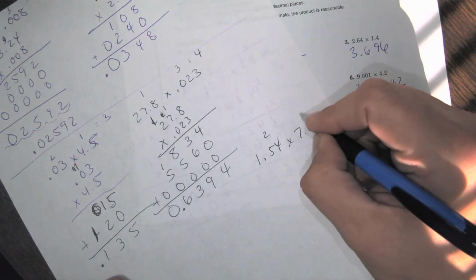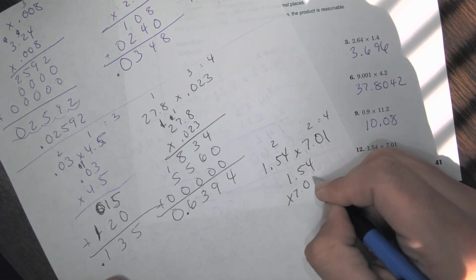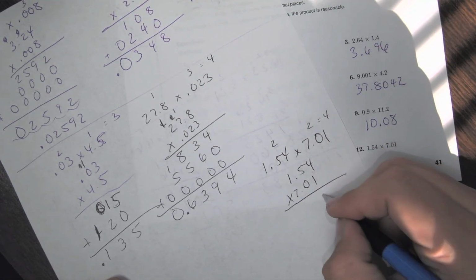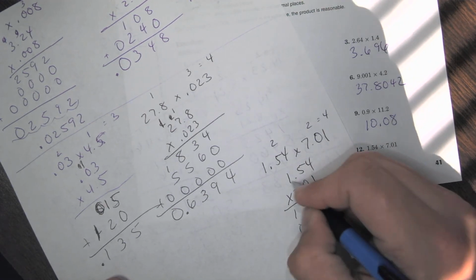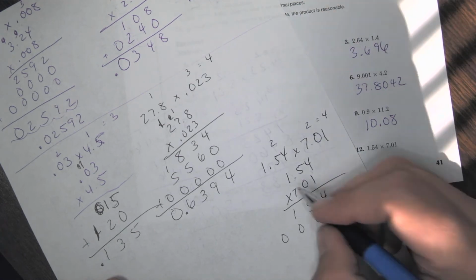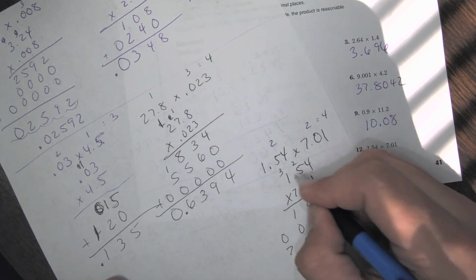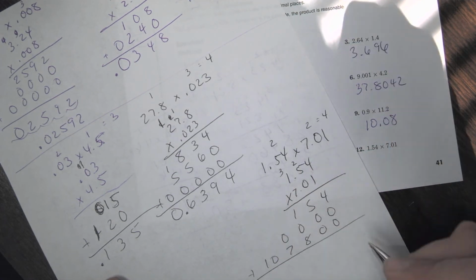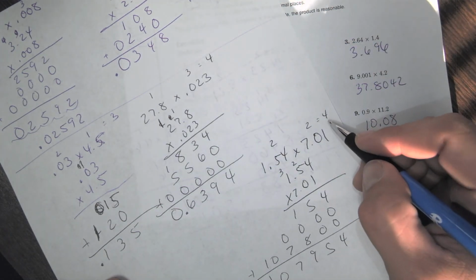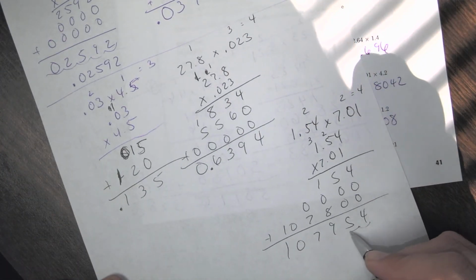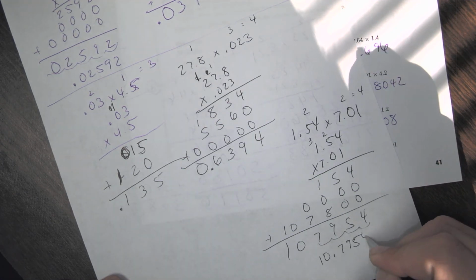And the last one, 1 and 54 hundredths times 7 and 1 hundredth. Okay, so we have 2, and we have 2, so 4 total. Okay, so we multiply this out. So that'd be 4, 5, 1. Pretty easy. 0, 0, 0. Another level. 7 times 4 would be 28. 35, 37, and that would be 10. So we add it up. 4, 5, 9, 7, 0, 1. So I go back. I know I have to move it 4 times. So 1, 2, 3, 4. So I get 10 and 7,954 ten thousandths.